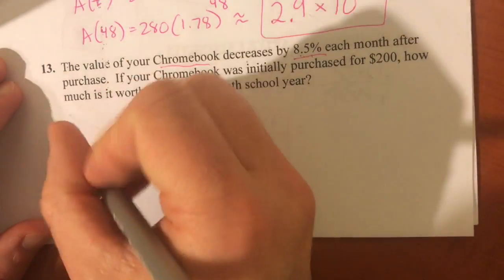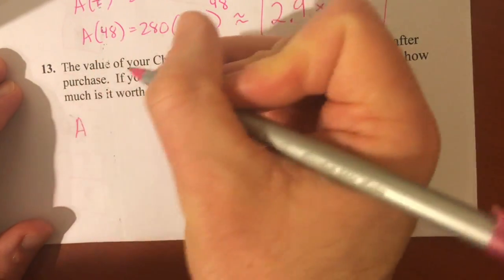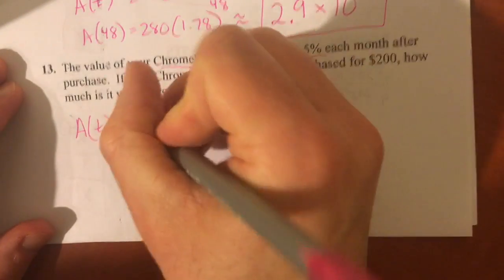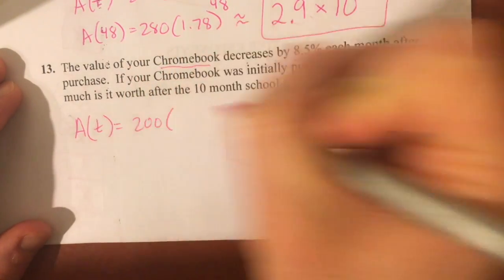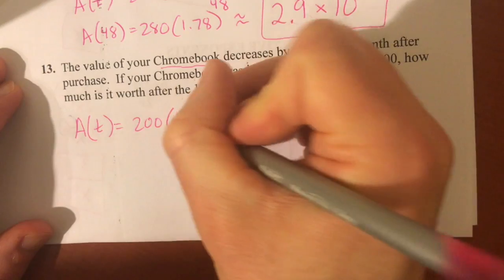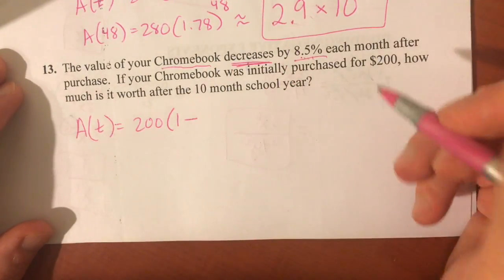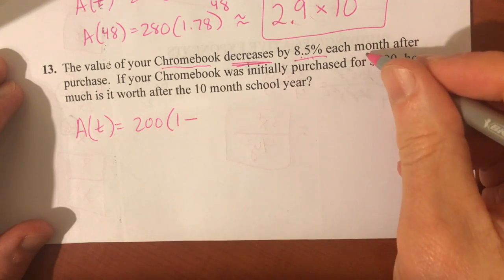So very similar approach. The value of this, if you want to use V of t, it was 200 initially and then 1, but we're decreasing, so we're taking away that percent each month in this case.